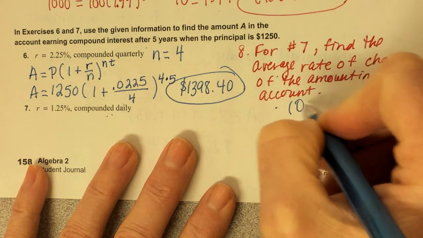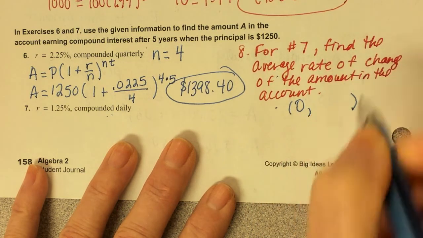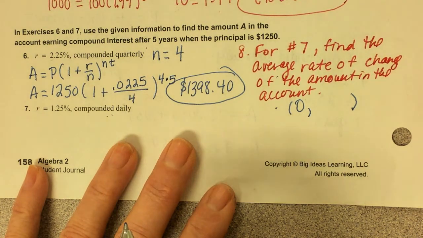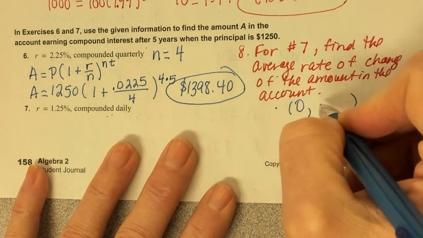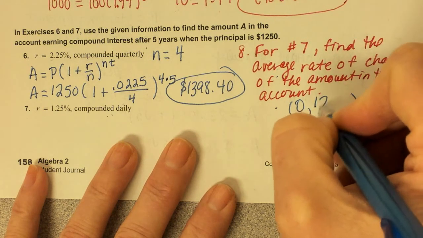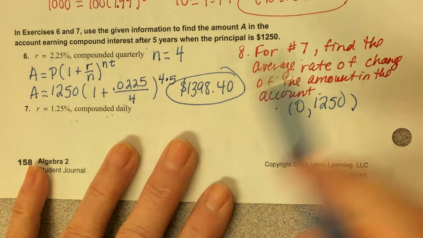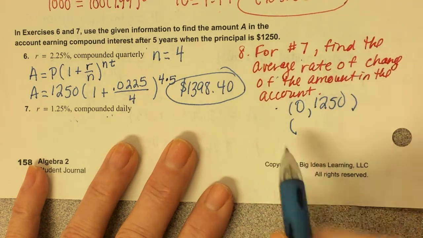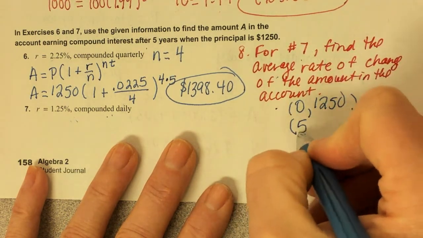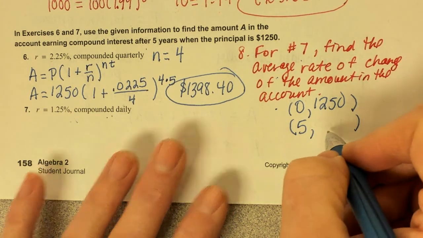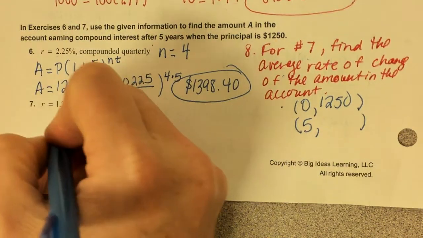So we're talking about at 0 years. At 0 years, how much money do we have in there? How much, guys? $12.50. Now we're doing this under the conditions in number 7. So we want to know at the end of our time, after 5 years, how much money are we going to have in there?